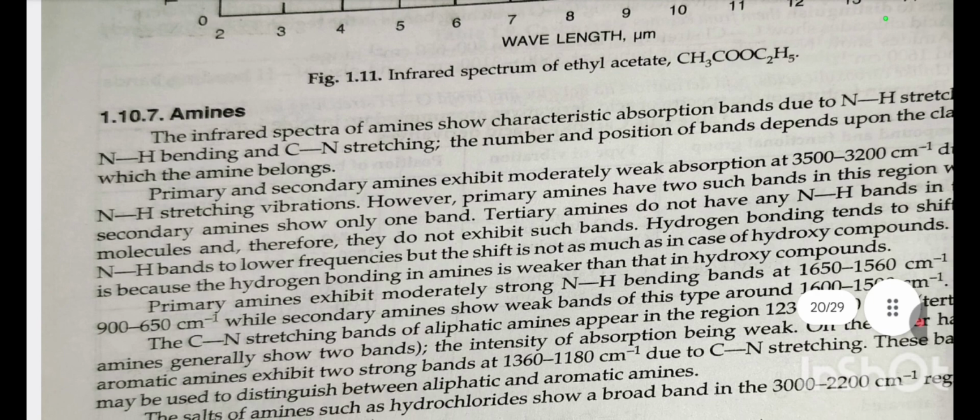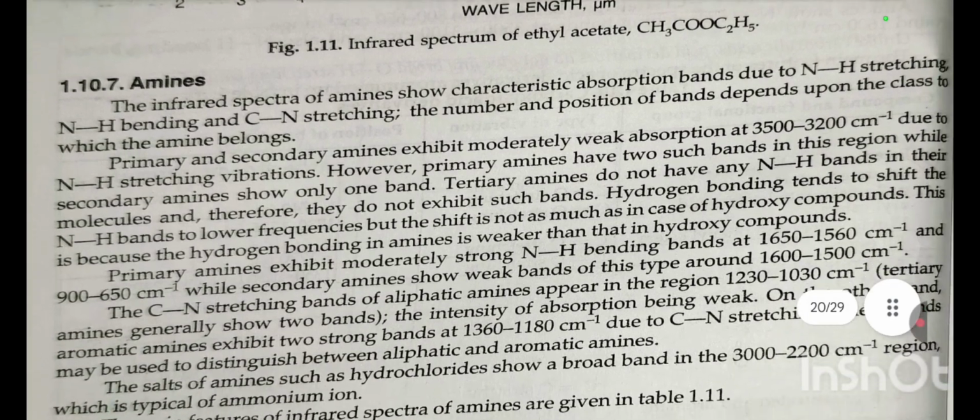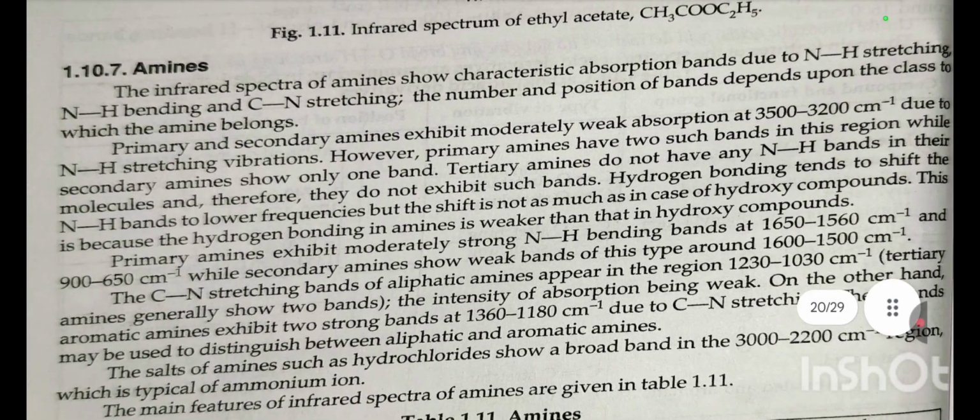Amines. The infrared spectra of amines show characteristic absorption bands due to N-H stretching, N-H bending, and C-N stretching.